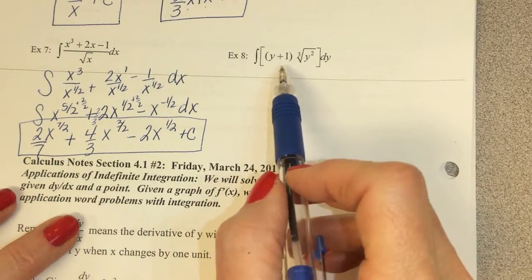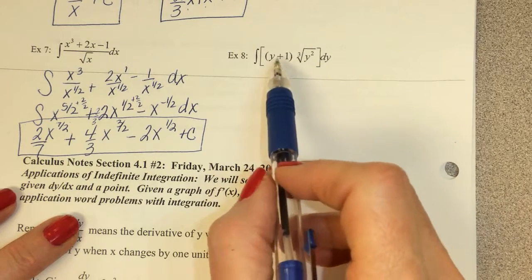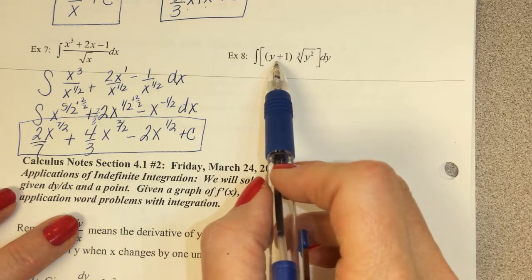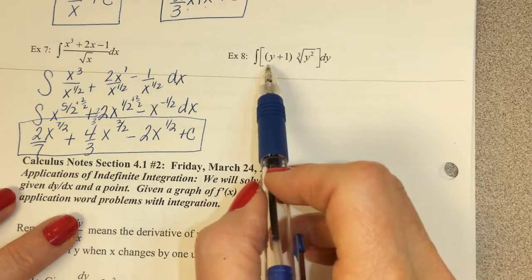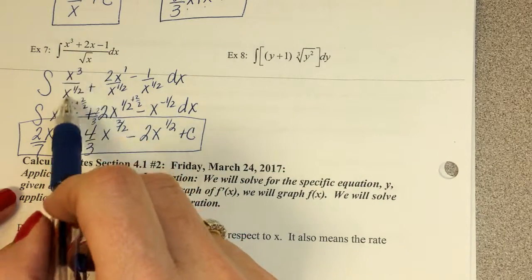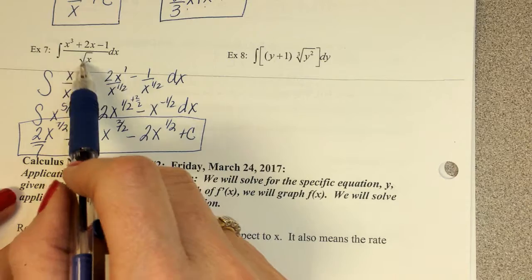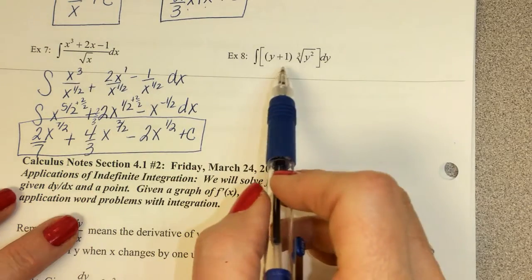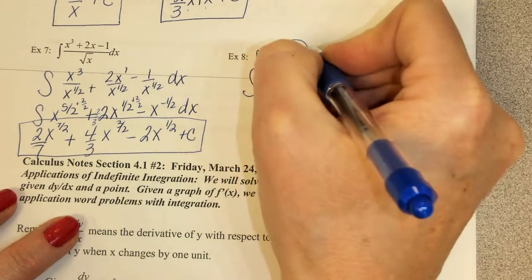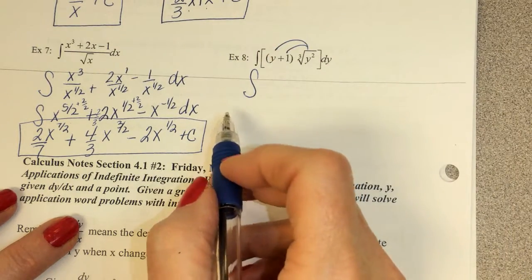Okay, the next one. This has 2 reasons for being here. One reason is that you can see that we can also take integrals with respect to y. The other reason is this is a product. I just said earlier we cannot do quotients. We had to get rid of that quotient by dividing each term by that denominator. We also can't have products. So we're going to have to multiply this through to get rid of the product.